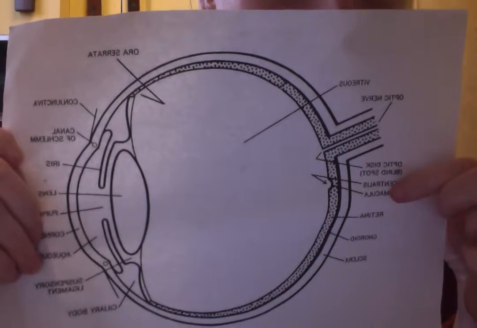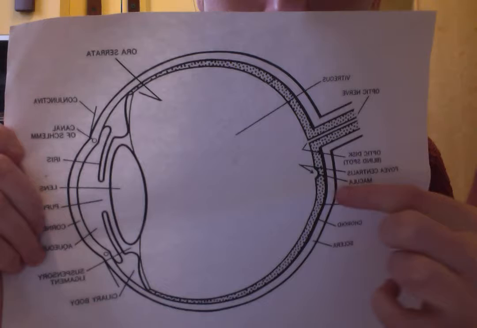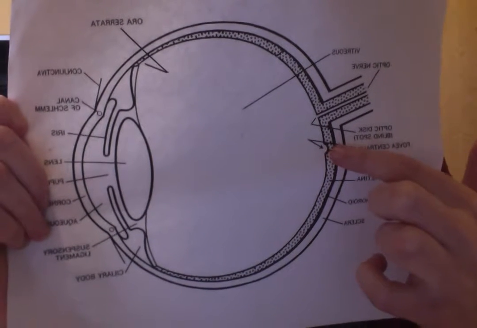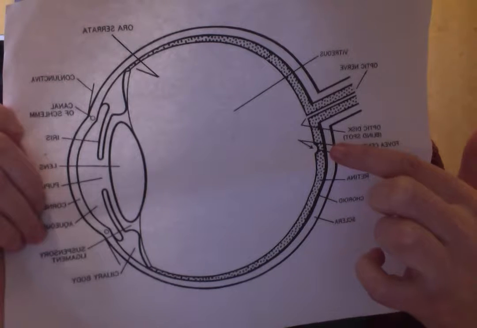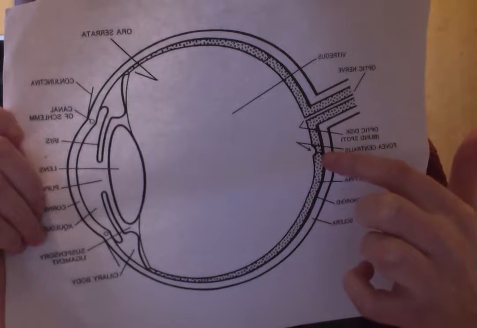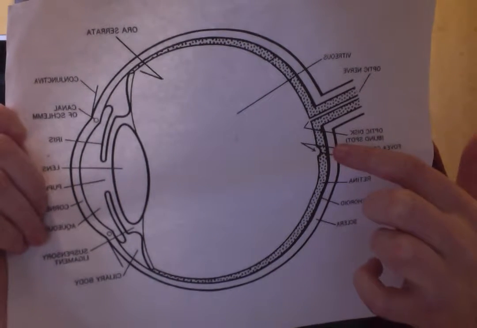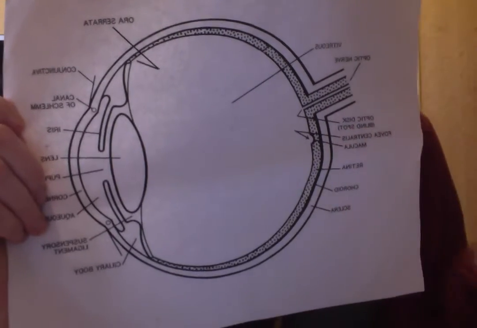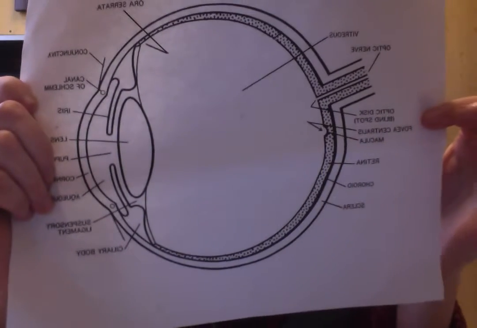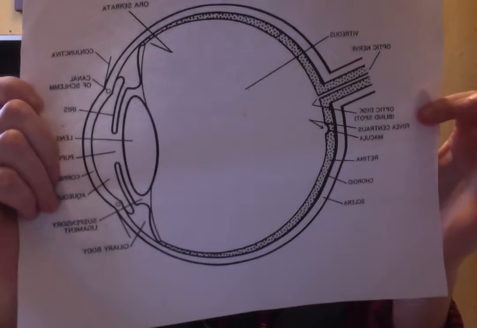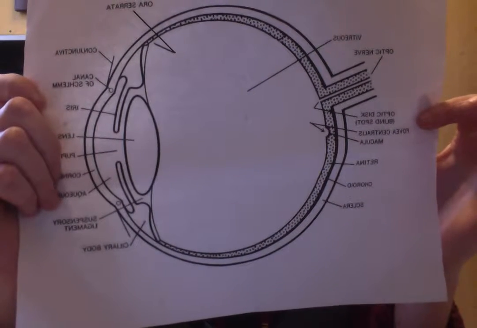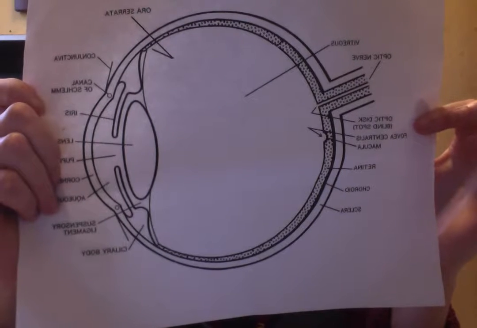Okay, so we got the retina, and now we have the macula. So the macula is this little curved area here, and it's near the center of the retina, and it consists of mostly cone photoreceptor cells, and it allows for high visual acuity.